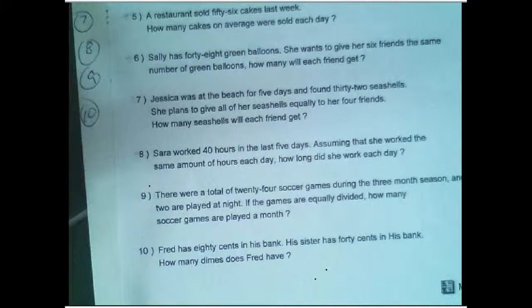Number 10. Fred has 80 cents in his bank. His sister has 40 cents in his bank. How many dimes does Fred have?